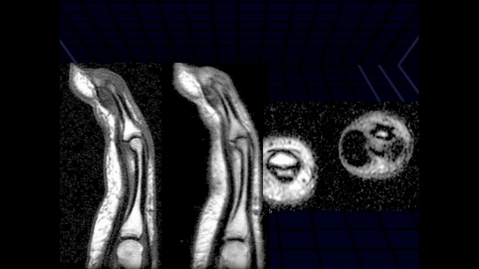We got sagittal and axial images of the digit. Sagittal images, these are T1, I believe. T1 and T2.